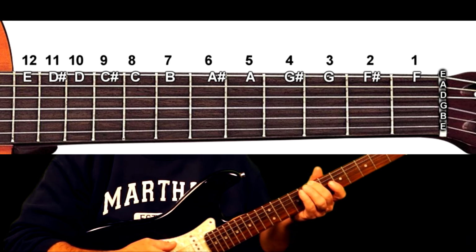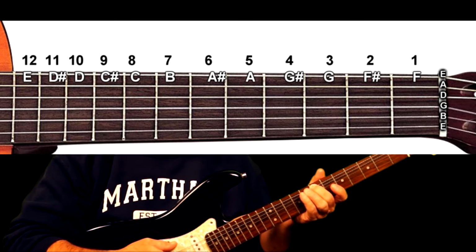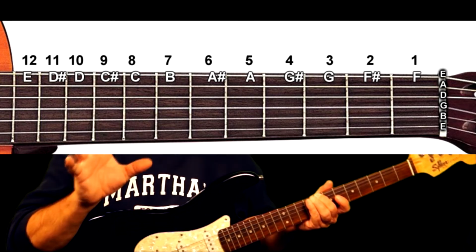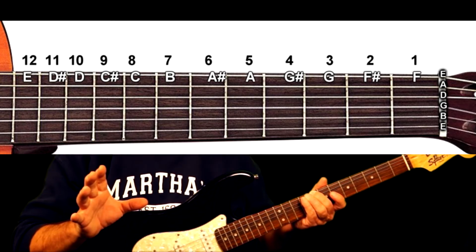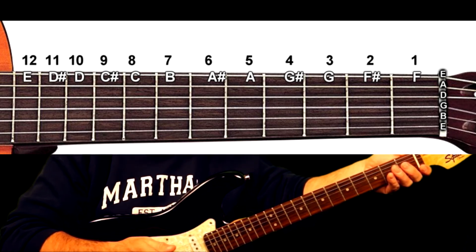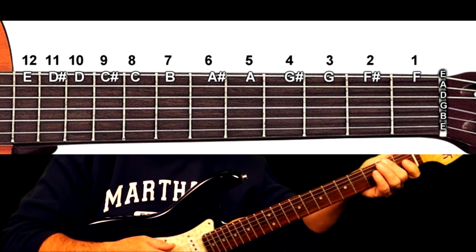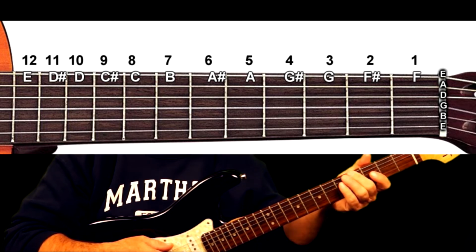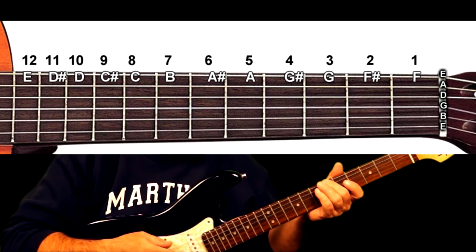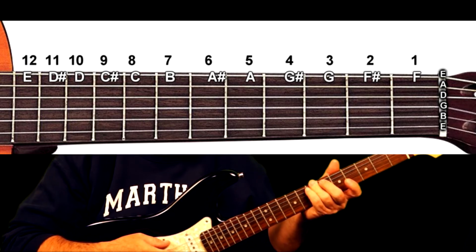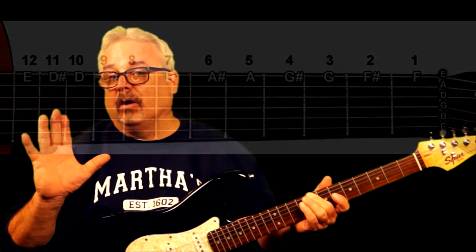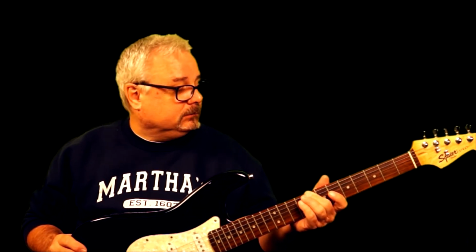Then B. And then there's no black note, so the 8th fret is C. So again, E, F, F sharp, G, G sharp, A, which is the same as the string above it, A sharp, B, C, 8th fret. So, the 8th fret is C.